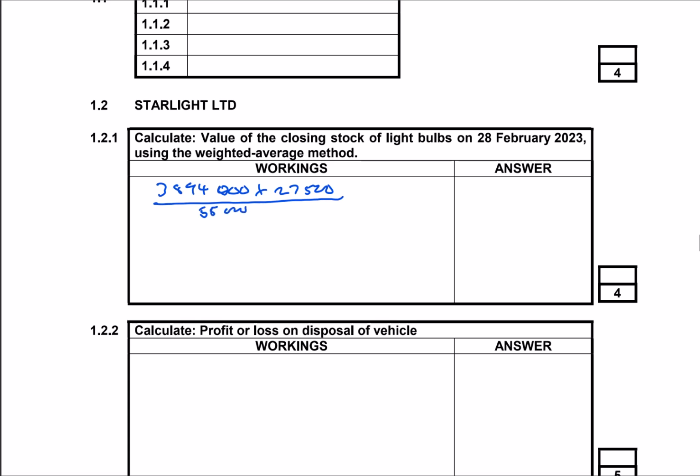Right, that's 3,894,000 plus 27,500, all divided by 55,000. You get 71.